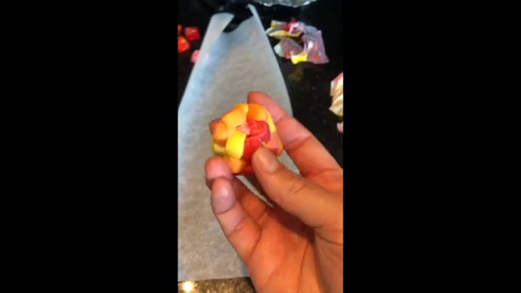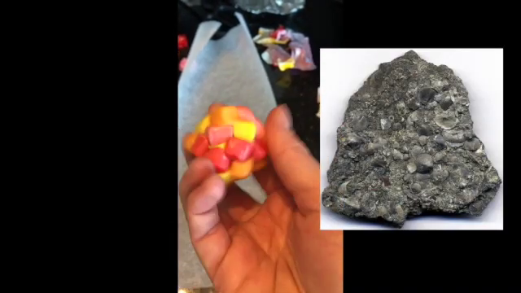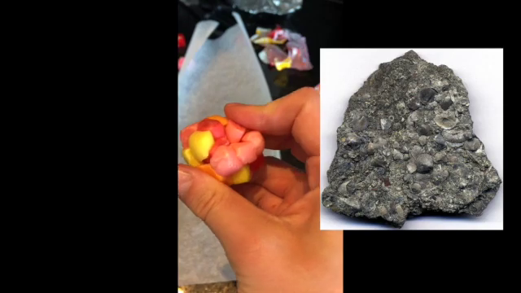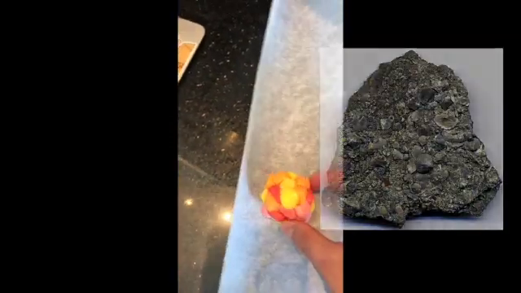So we have applied a ton of pressure, and this is what we get. We get sedimentary rocks. We might be able to see the grains. If there were fossils in there, we would be able to see the fossils in here. But through pressure, we've created some sedimentary rocks.